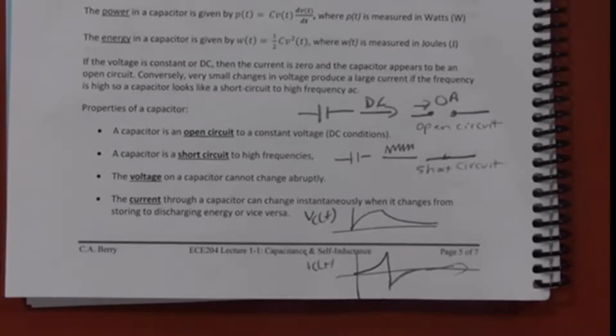Anybody heard any of this before? Feel like Groundhog Day? All right, moving on.